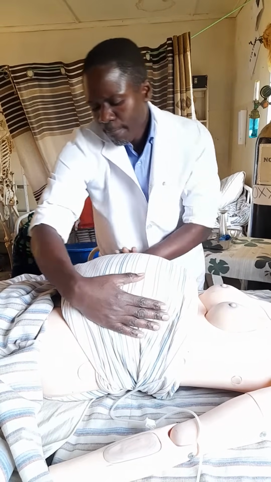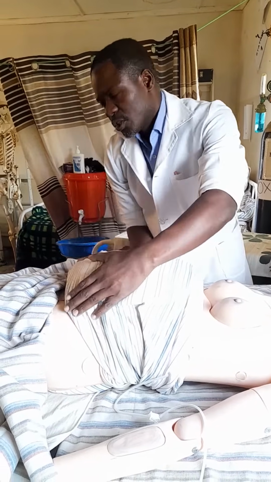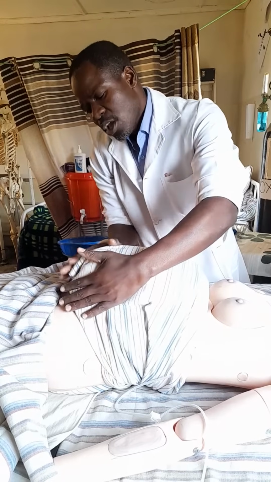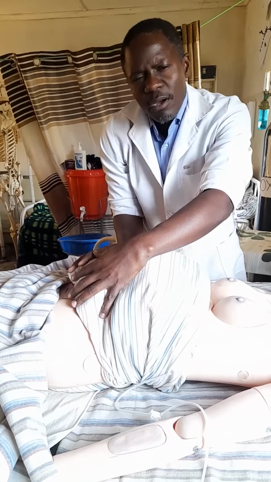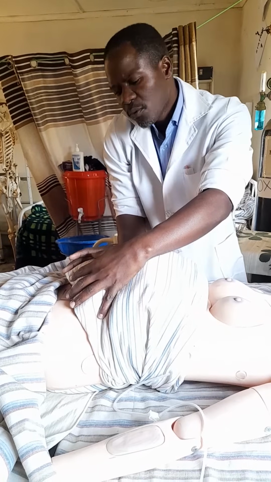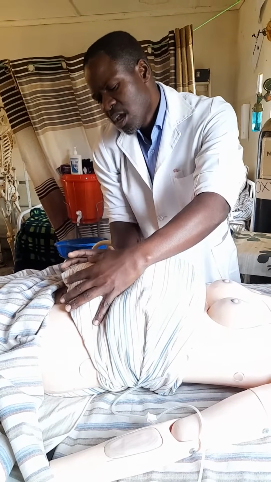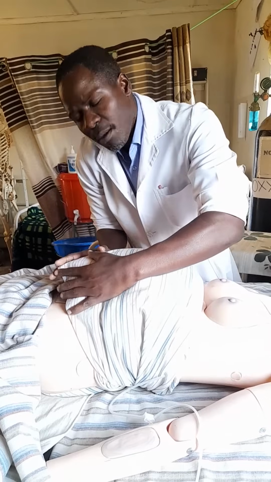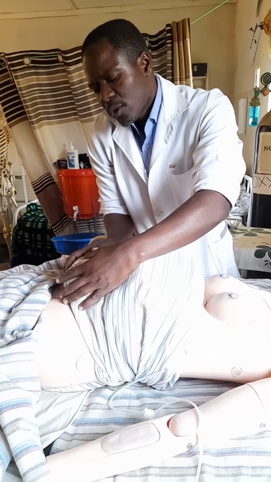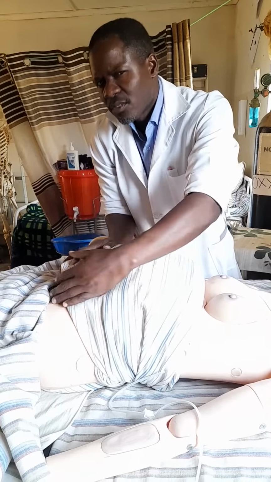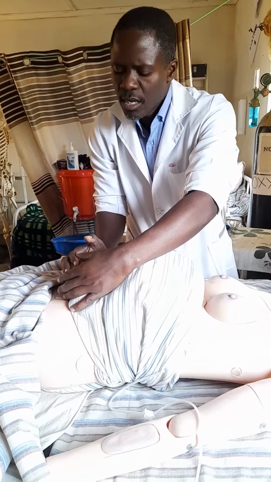Then you go to the pelvic palpation, just switch. Under pelvic palpation, you palpate like this. When you palpate, you feel a round hard mass. When you feel a round hard mass, you're going to say that under pelvic palpation, the head is here, because this is a round hard mass. So a round hard mass denotes the head of the baby.